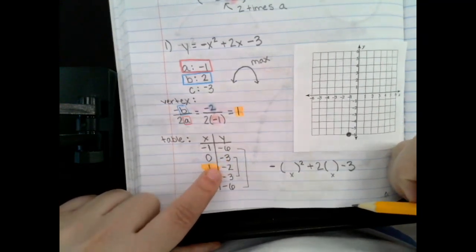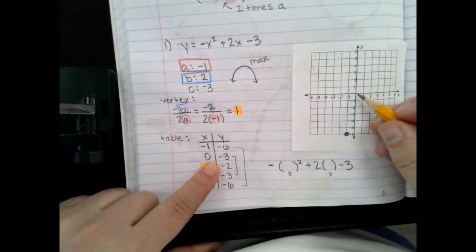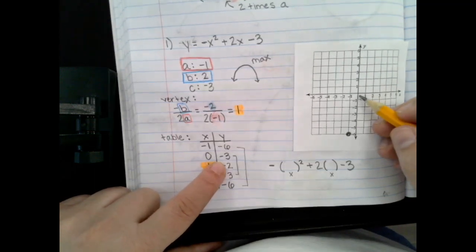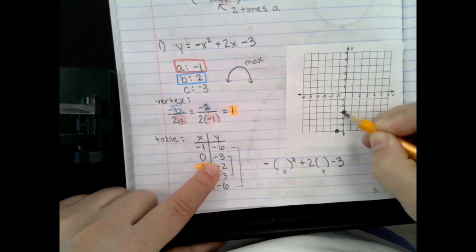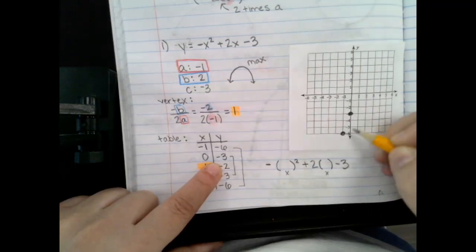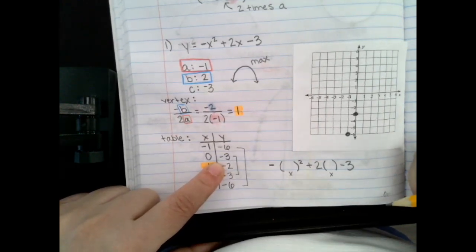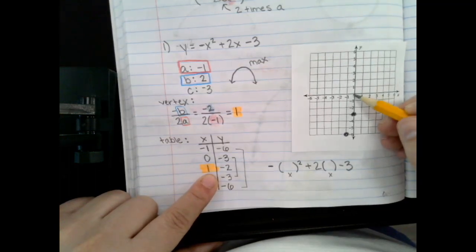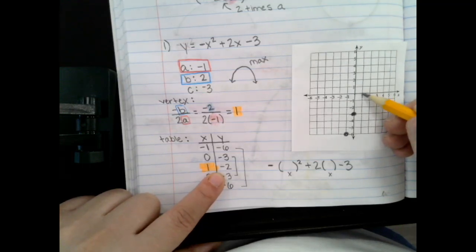All right, our next point, we have 0, negative 3. So am I going to go 3 left, right, up, or down? Down. Good, it's for the y. So just 3 down, right on that y-axis. Next, I have 1, negative 2. So which way will I go? Right 1, down 2.